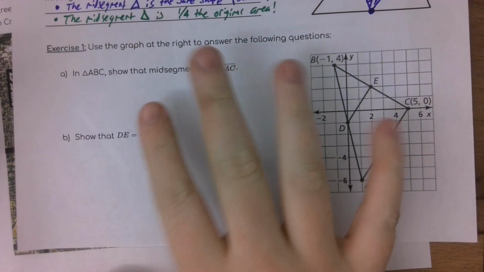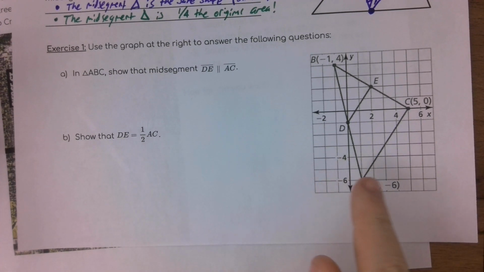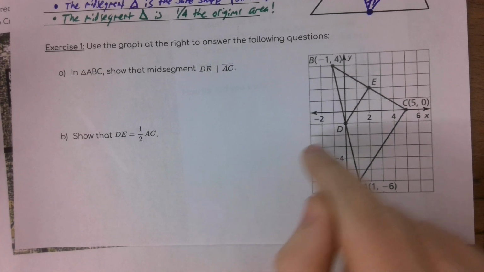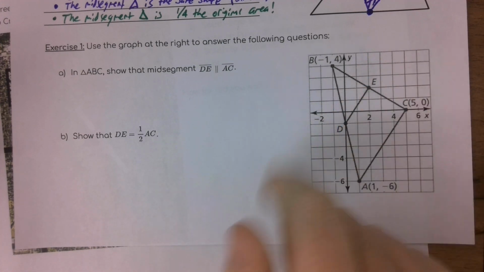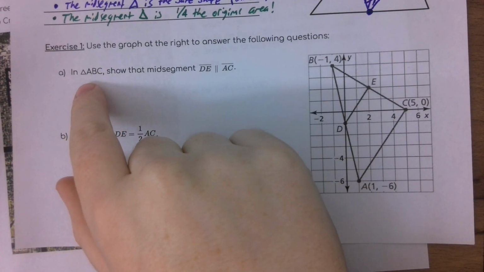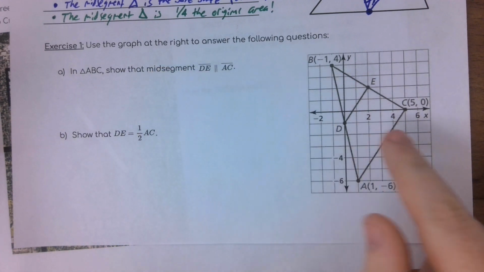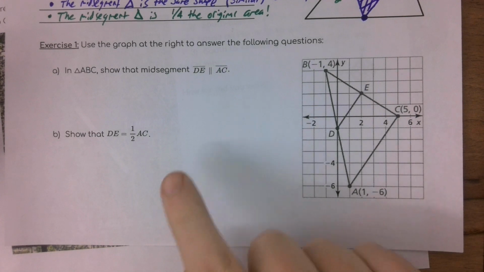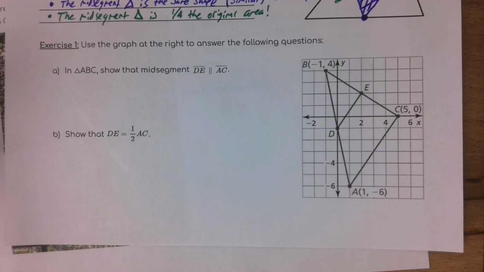So what I have down here is this. We've got a big triangle, A, B, C, and a mid-segment, D, E. And there are 2 things I want us to do. In triangle ABC, we want to show that the mid-segment is parallel to side AC, and we want to show that the mid-segment is half the length of AC. So a little bit complicated. How do we do this?